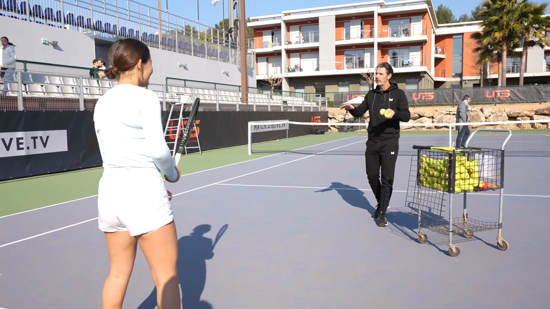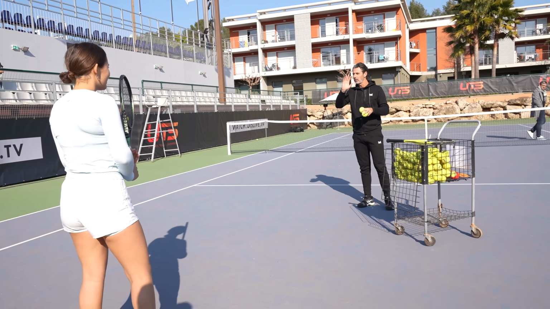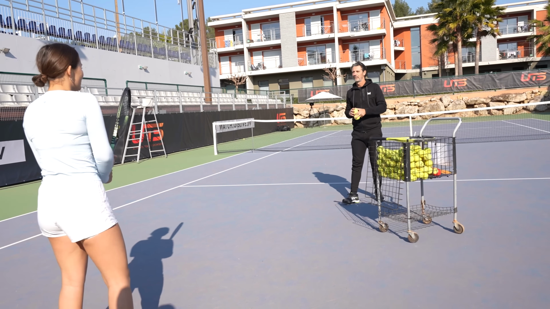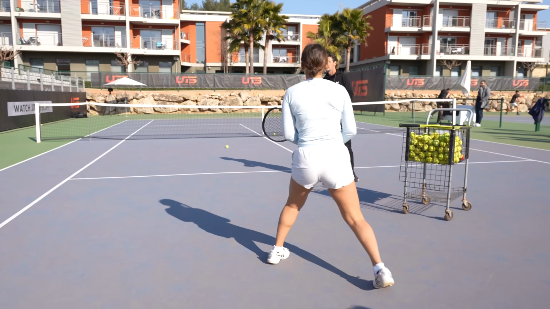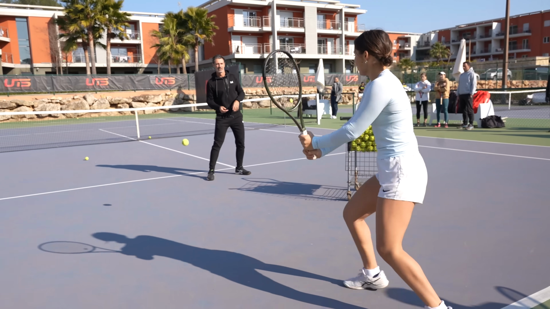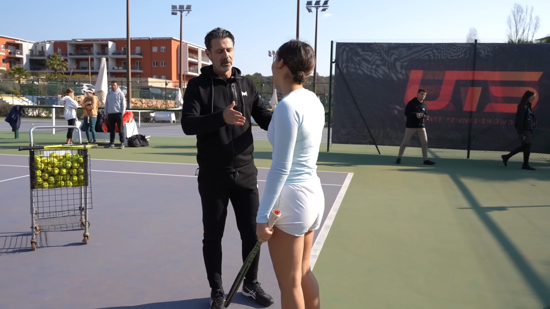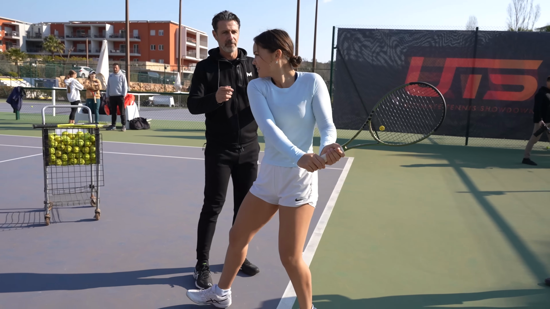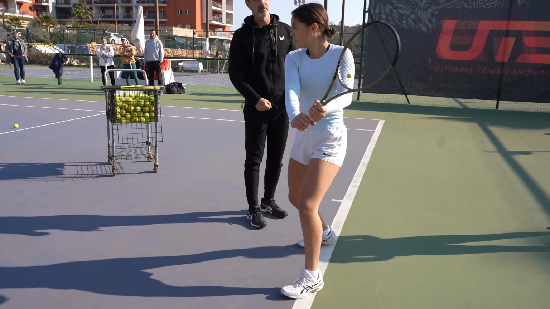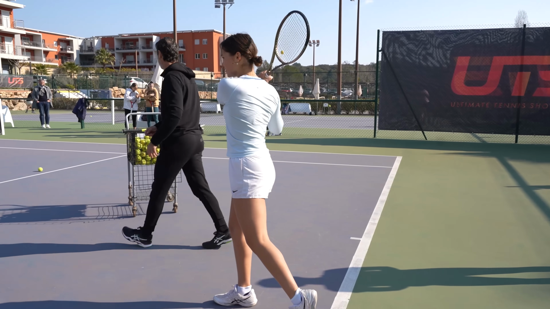But let's do some trials. Your only goal is to keep your head always facing the net. Your head is turning all the time. Maybe you need more flexibility here. Do it slowly. Yeah. Okay. You're in close stance. That's why. Okay, let's do some with open stance.